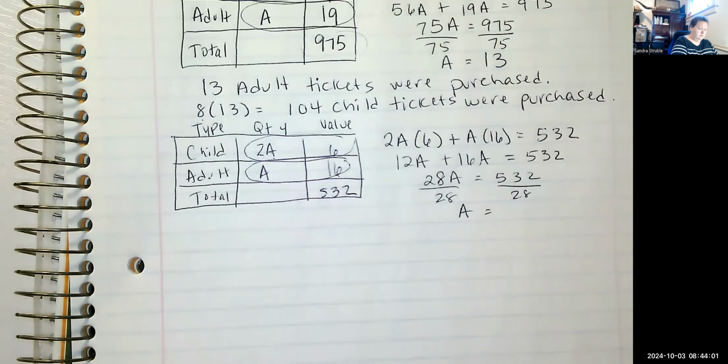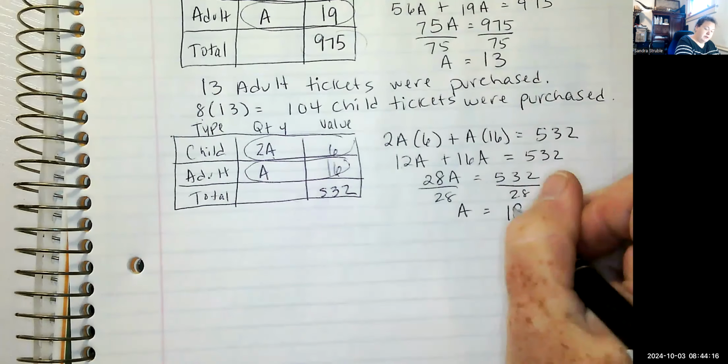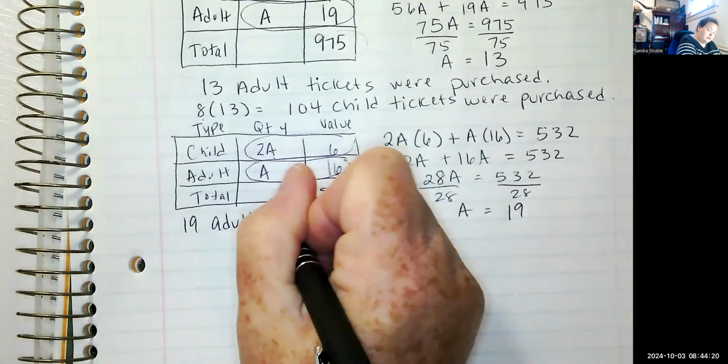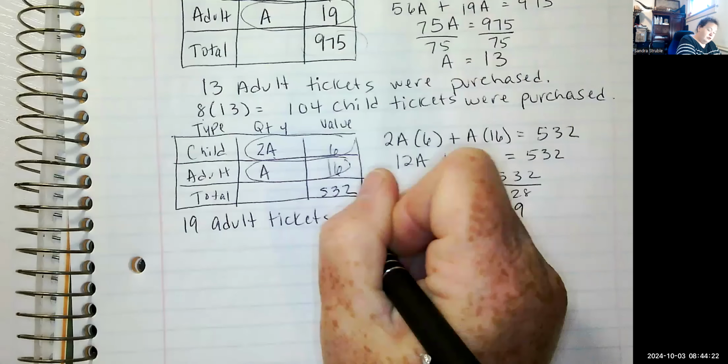Did I add that up right earlier? 12 plus 16. Yeah, 532 divided by 28. Oh, there it goes, 19. That makes sense. So 19 adult tickets were sold.